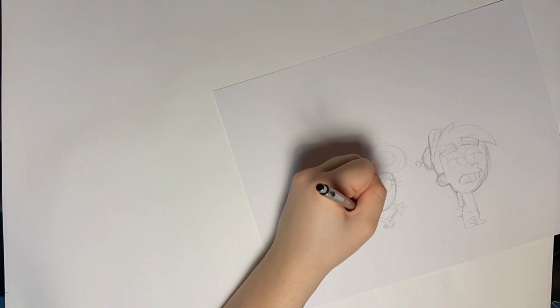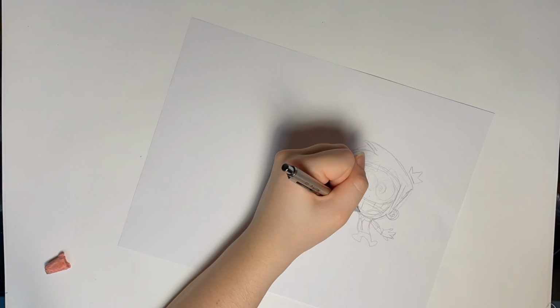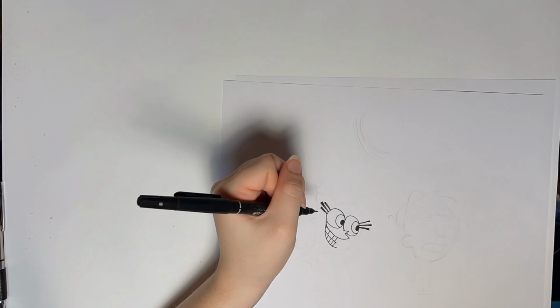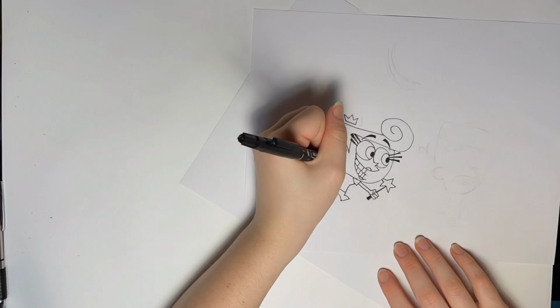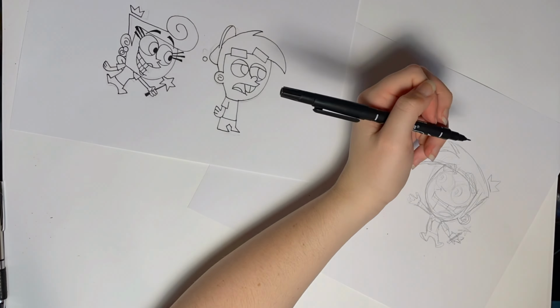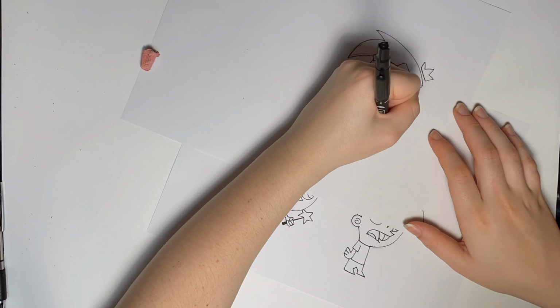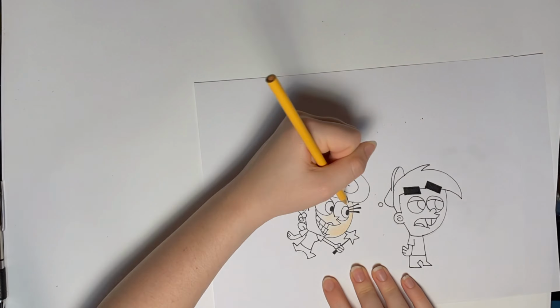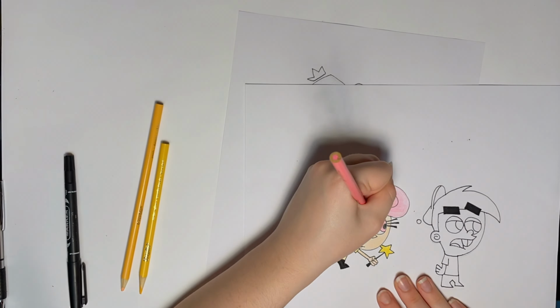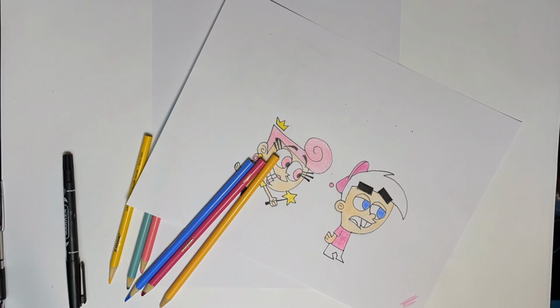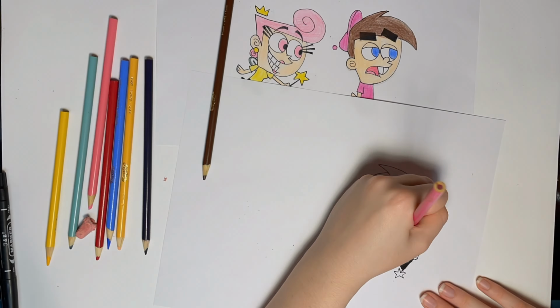So I took out a couple pieces of computer paper and started sketching the characters from Fairly Odd Parents. In the show, there's a book of rules that Timmy has to follow so that he can't just wish up whatever he wants. So here I am sketching out the designs, and now I'm just outlining them with the black marker and coloring them in with color pencil. I tried to make the characters look just how they look in the show.